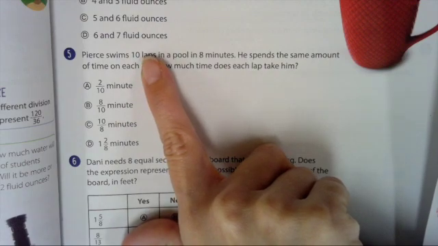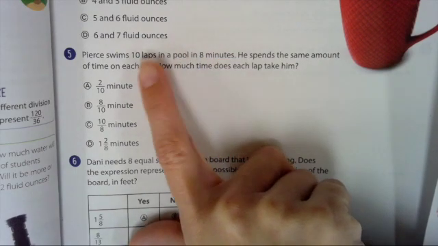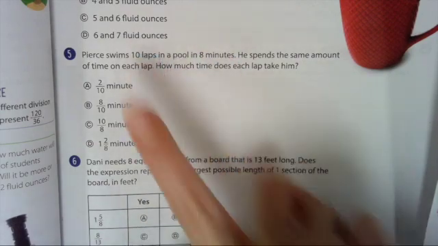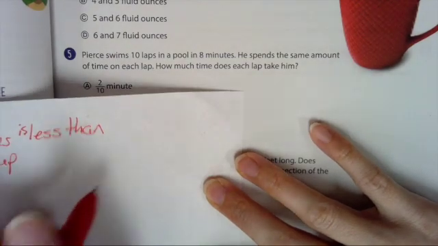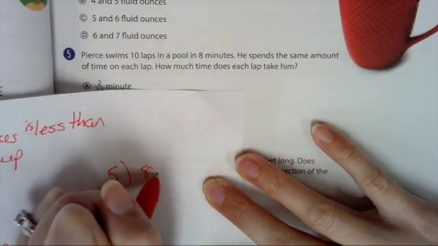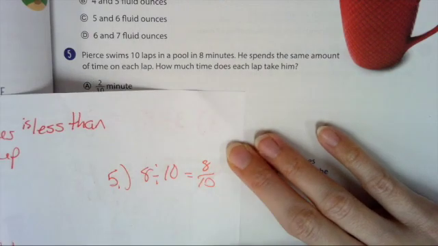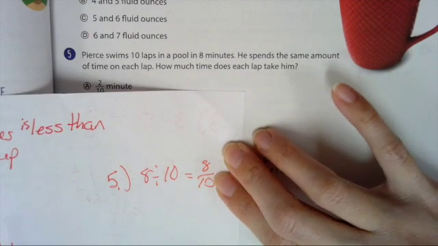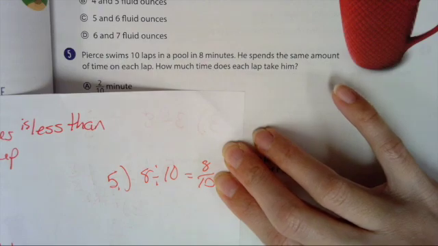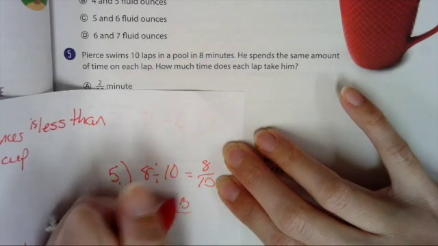Hopefully you know we're going to share the time with the laps. So it's 8 divided by 10. So number 5 is 8 divided by 10, which is the same thing as 8/10, because that line means divide, and 8/10 is B.